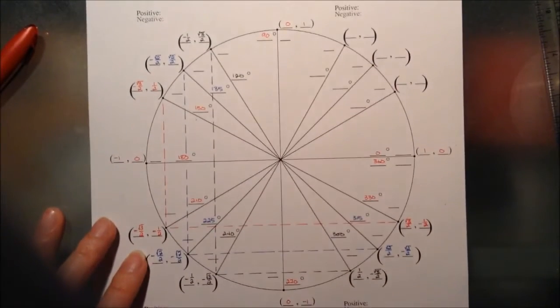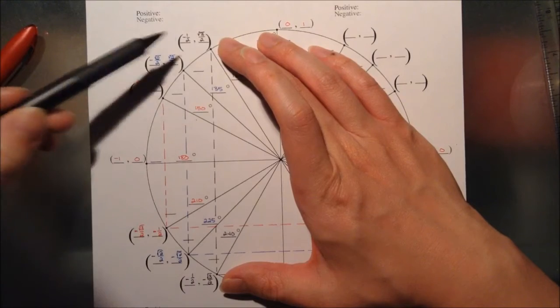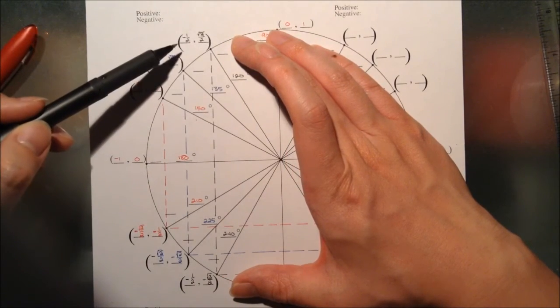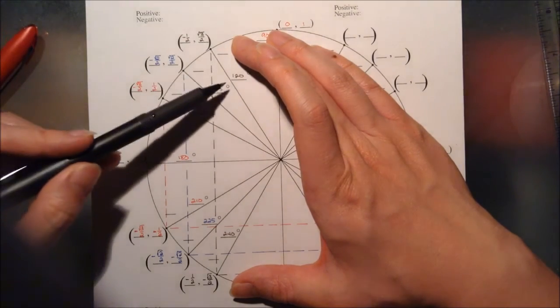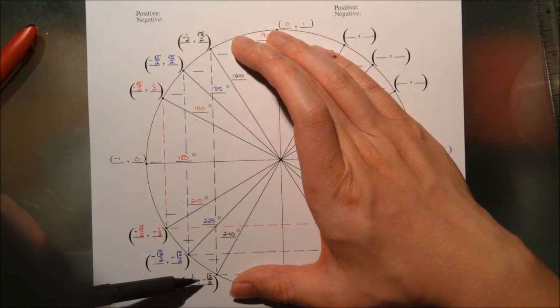And the same thing here. From quadrant 2 to quadrant 3, the x value is going to be the same. So when you do cosine of 120, it's negative 1/2. When you do cosine of 240, it's also negative 1/2. But when you do sine of 120, it's going to be positive square root of 3 over 2. But when you do sine of 240, it's going to be negative square root of 3 over 2.